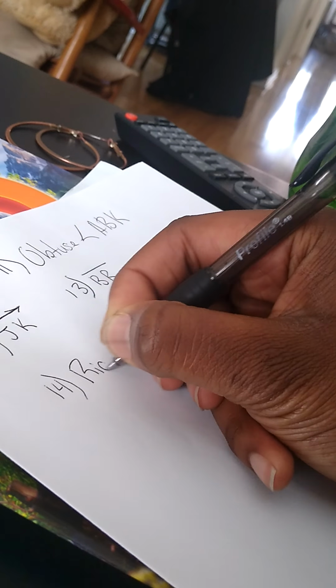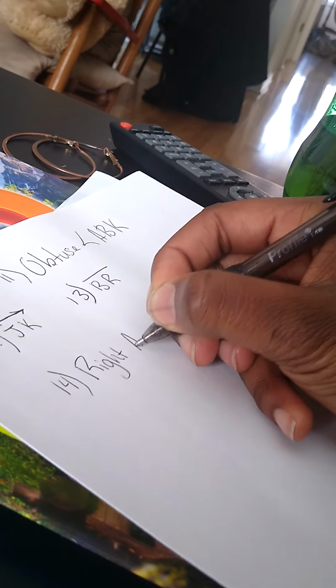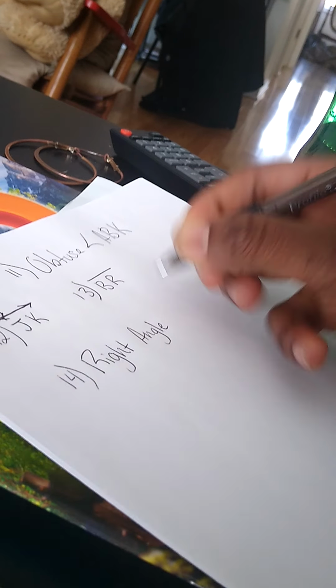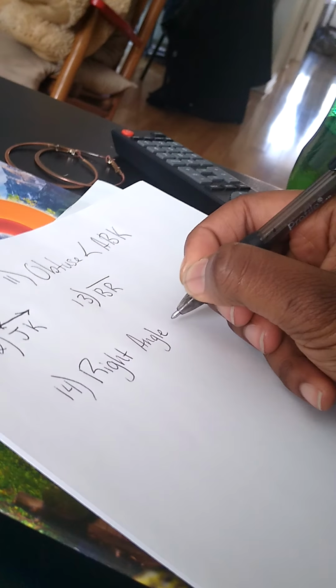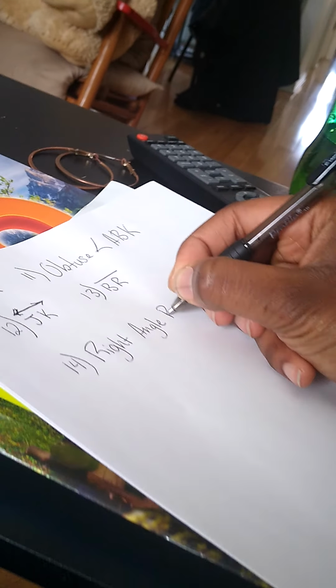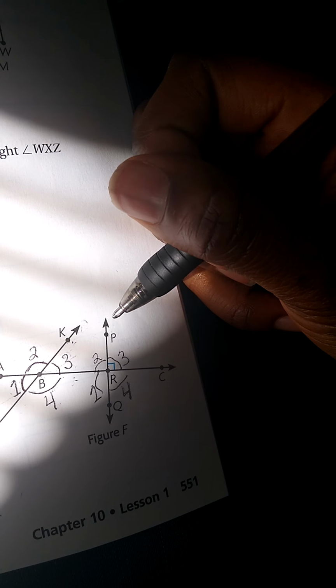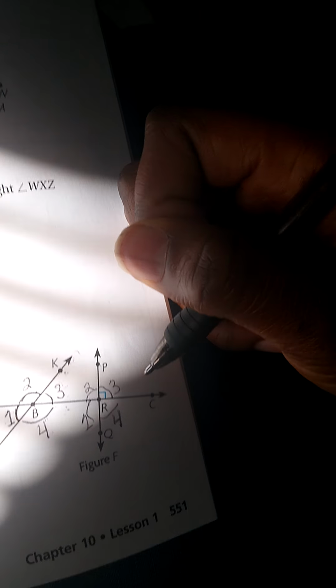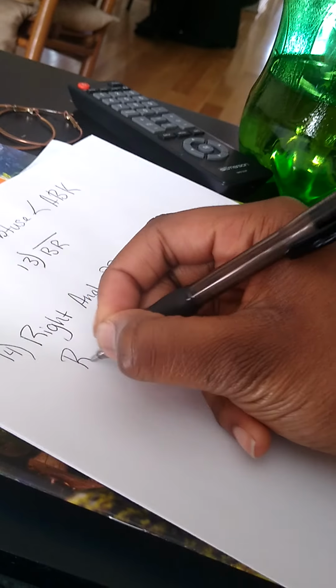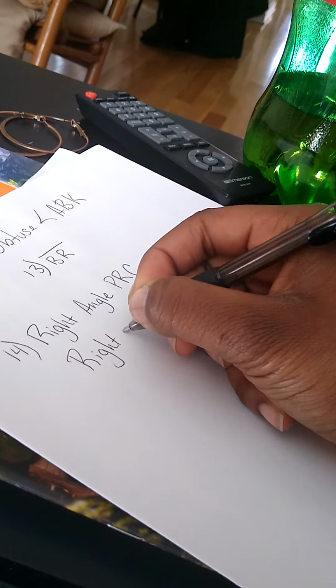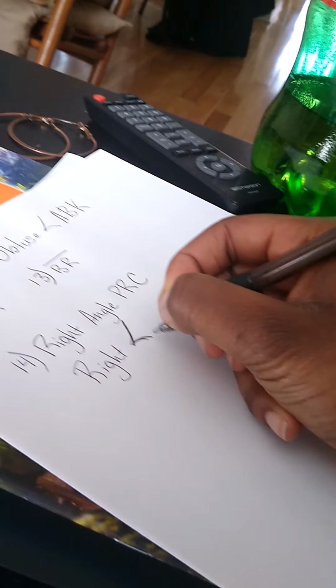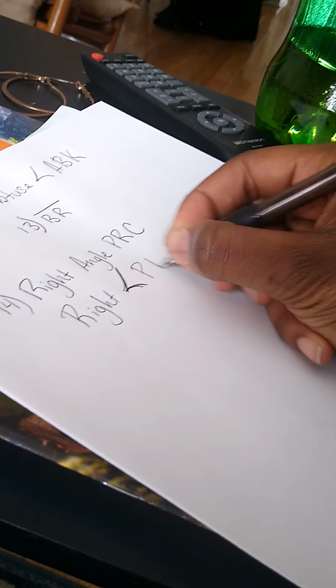So let me write that right over here. Right angle. I apologize, forgot the letters for a moment. P, R, and C. And that's where I'm getting that from. Right angle P, R, and C. You can write it out as right angle P, R, and C. You can also write it out as right angle, meaning this is the angle symbol, P, R, C.